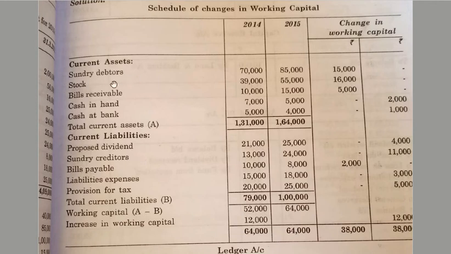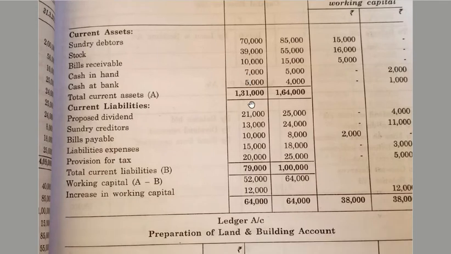Current assets, you have sundry debtors, stock, bills receivable, cash in hand, cash at bank. If the current asset increases, you'll put the increase amount in the increase column. If it decreases, you'll put the decrease amount in the decrease column. Because when current asset increases, your working capital increases. When current asset decreases, your working capital decreases.